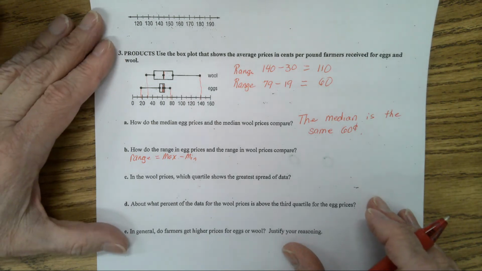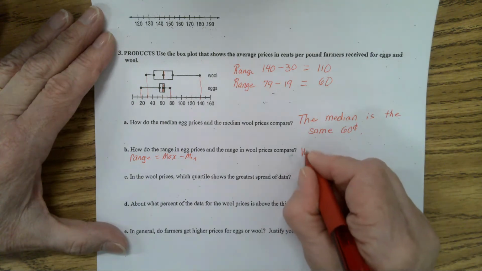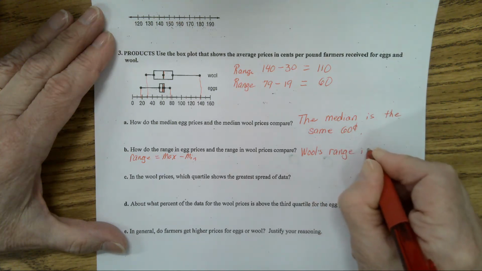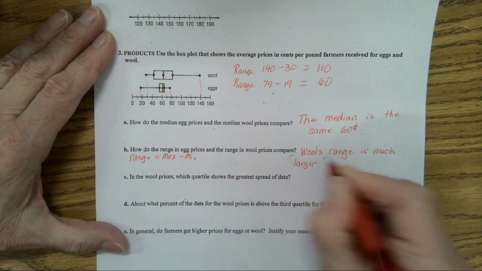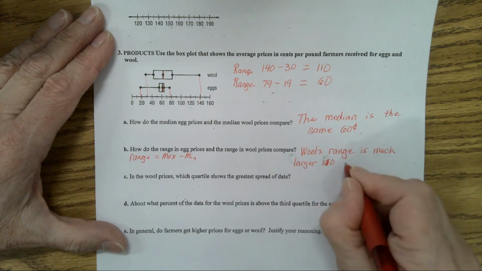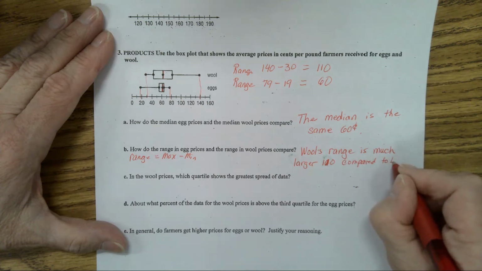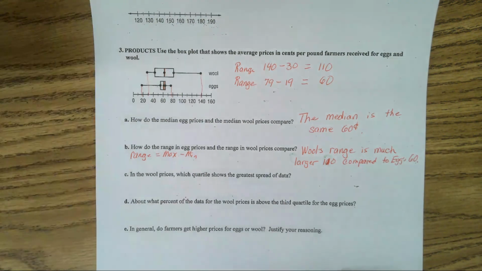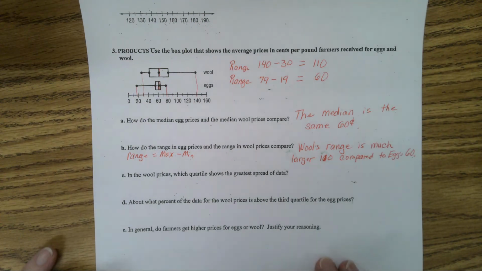So how do the range in egg prices and the range in wool prices compare? Which one has the larger range? Wool's range is much larger. And then you can say 110 compared to eggs, which is 60.